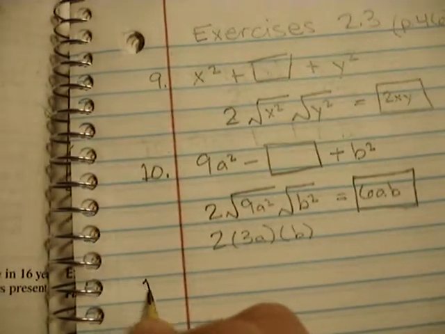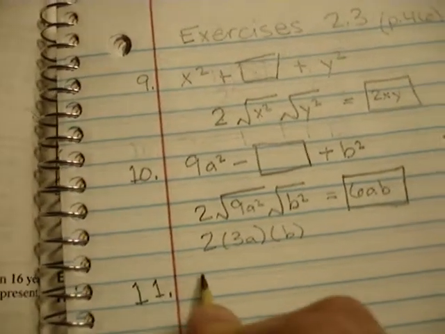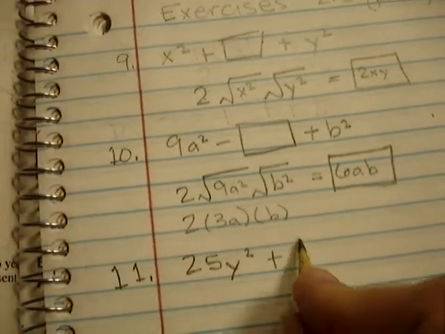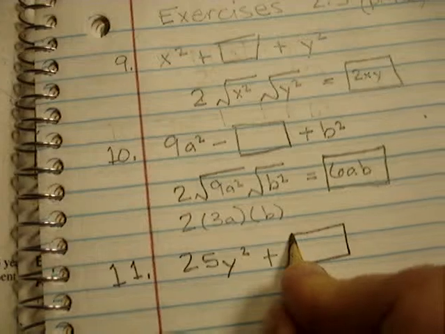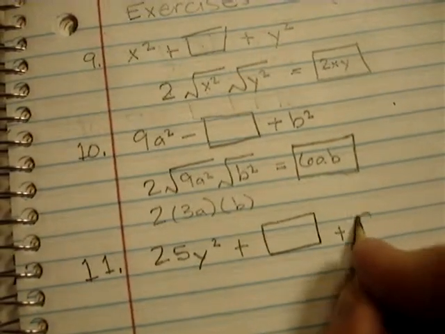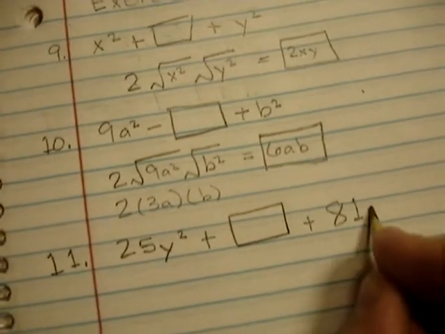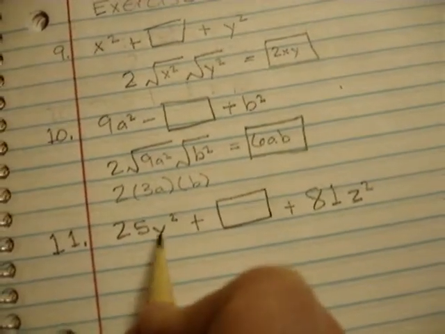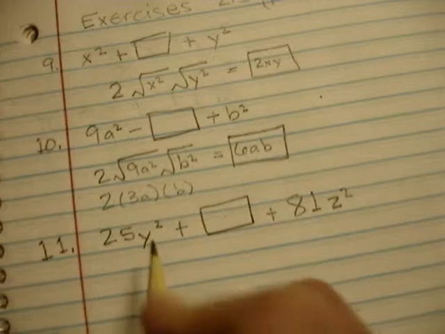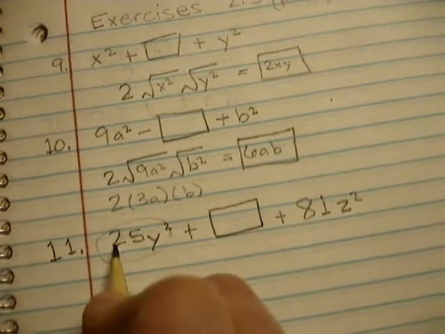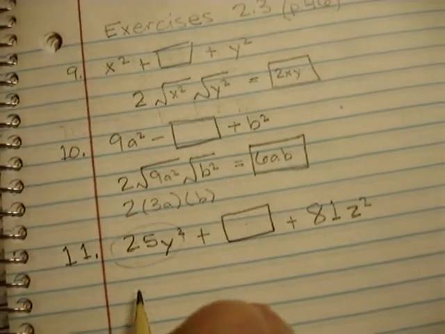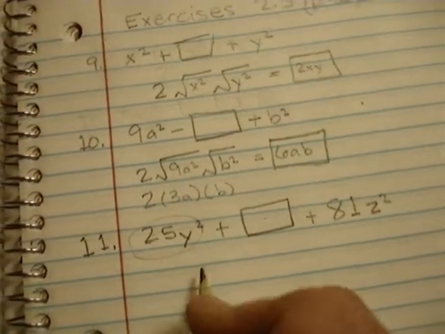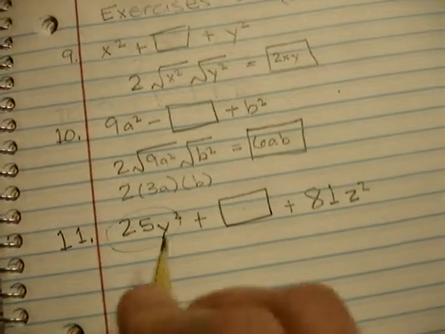Alright, let's do number 11. 25y squared plus something plus 81z squared. Notice these are called perfect square trinomials for a reason. These are perfect squares. 25y squared can be easily rooted down to 5y. This one can be easily rooted down to 9z.